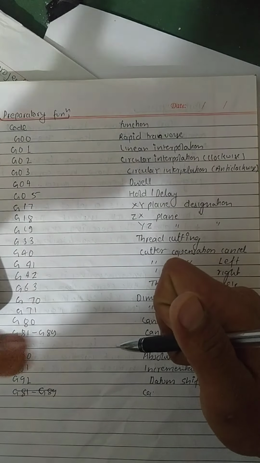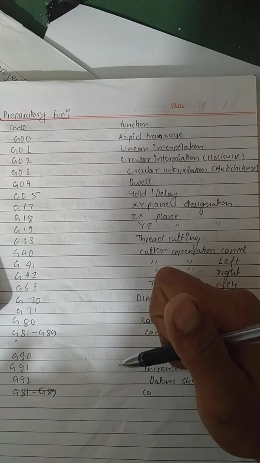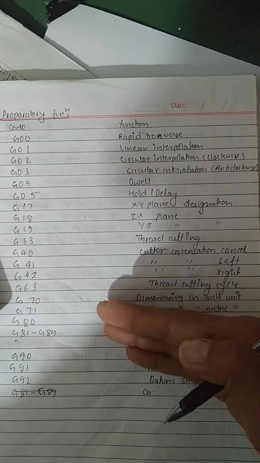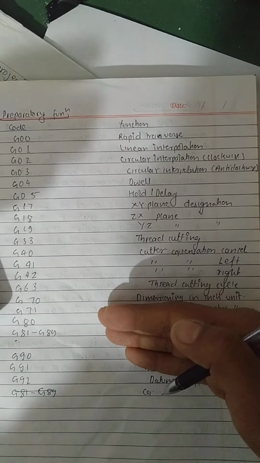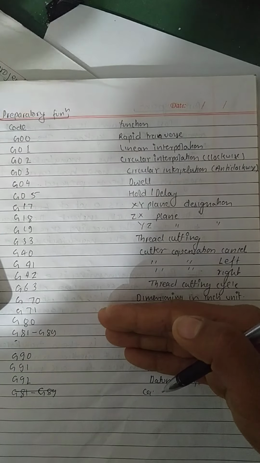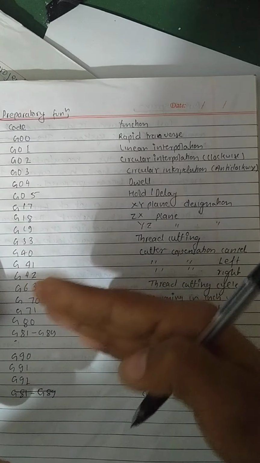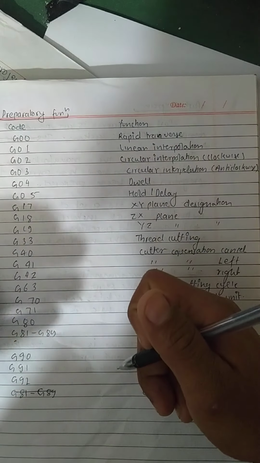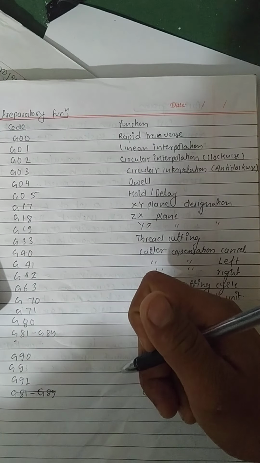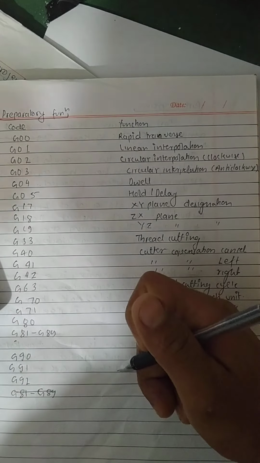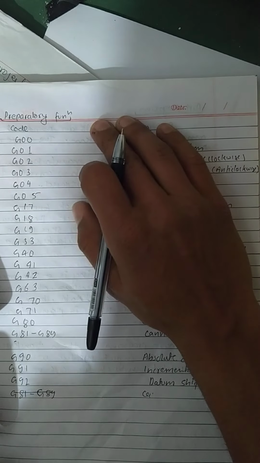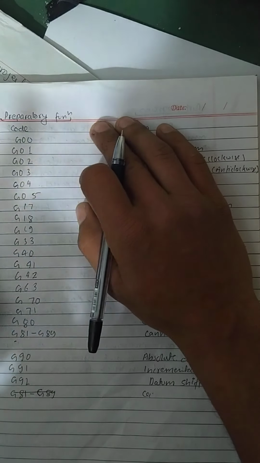As a mechanical engineer, we often do some machining process and we provide some coolant as well, because if our material removal rate is very high, then it may produce a large amount of heat. So at that time the miscellaneous function helps with coolant on, coolant off. We'll know about it. So without much delay, let's go to the preparatory function, as our video is already 4 minutes.